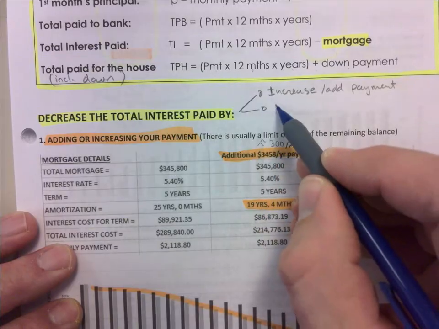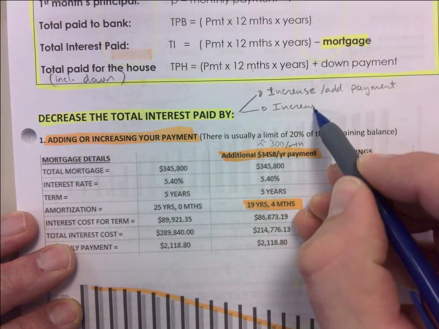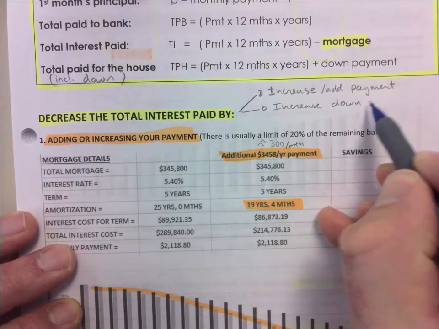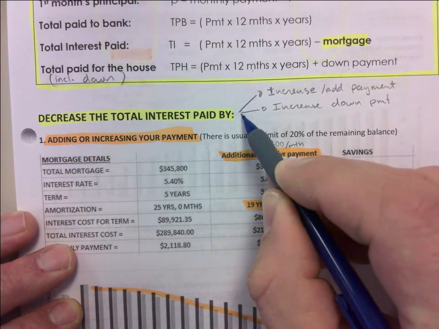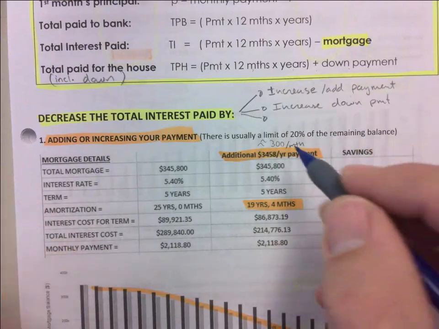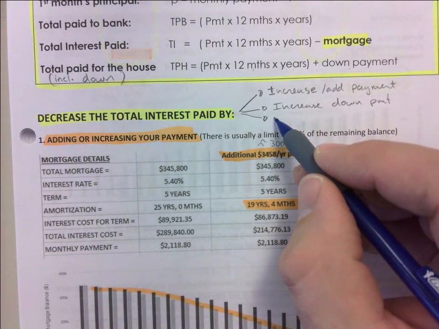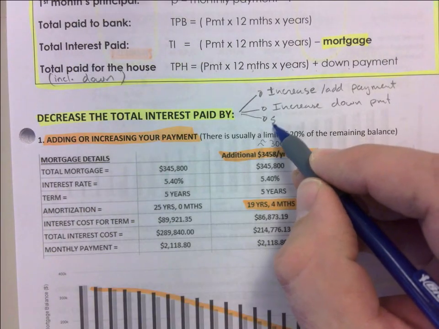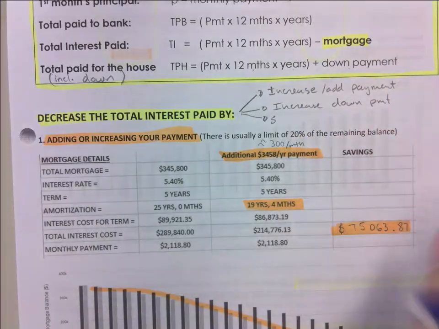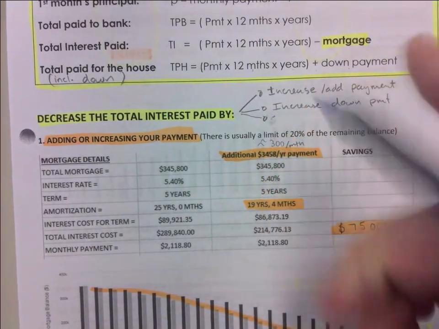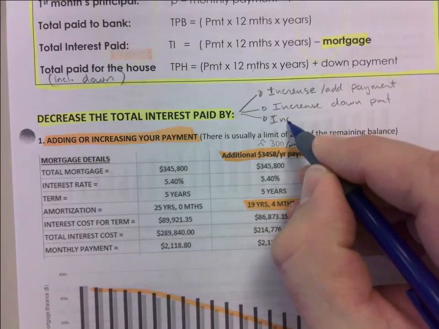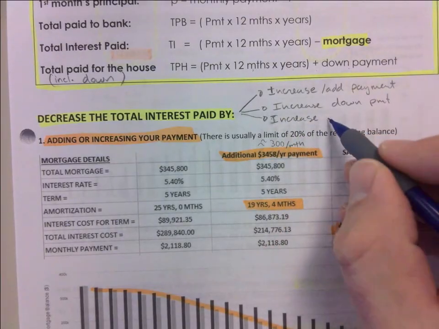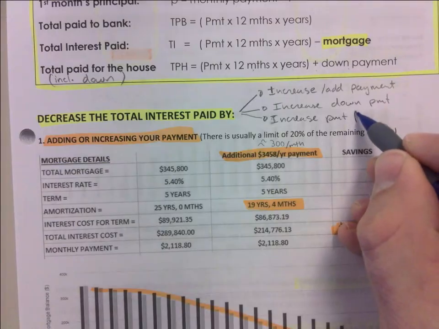Another way is to just increase down payment. Another way of doing that is by changing, right? Switch, increase frequency, sorry, that's what I tried to say here. Increase payment frequency.